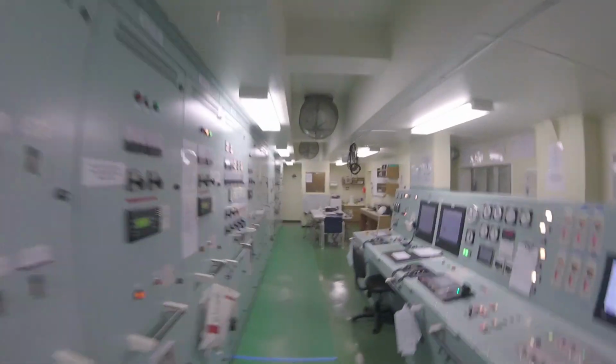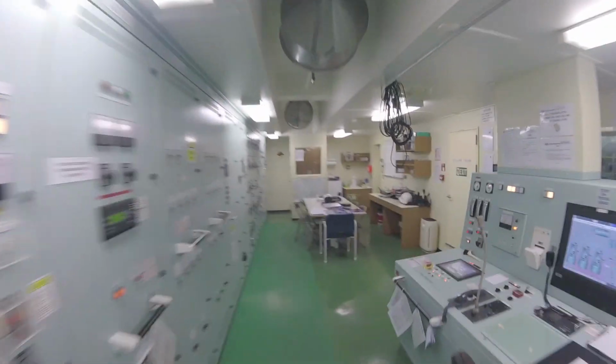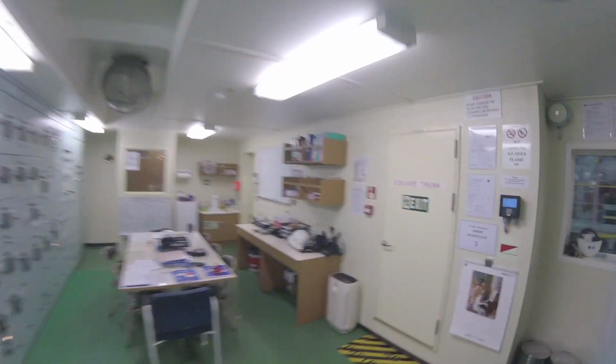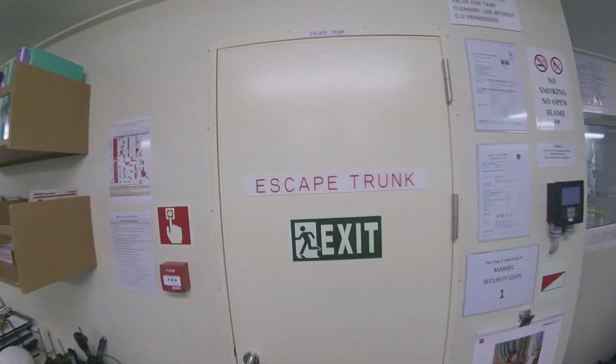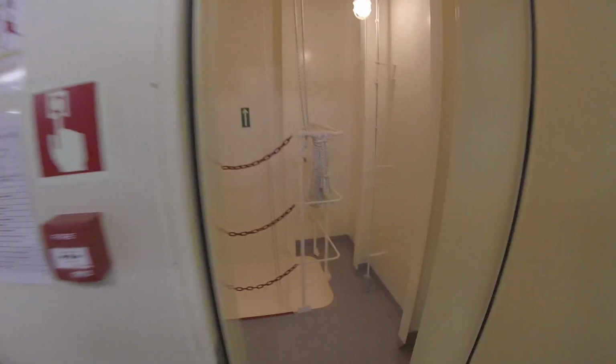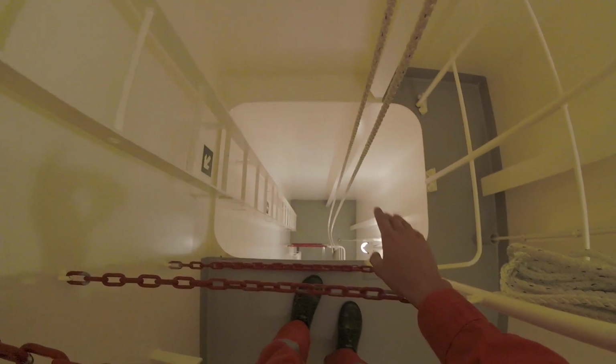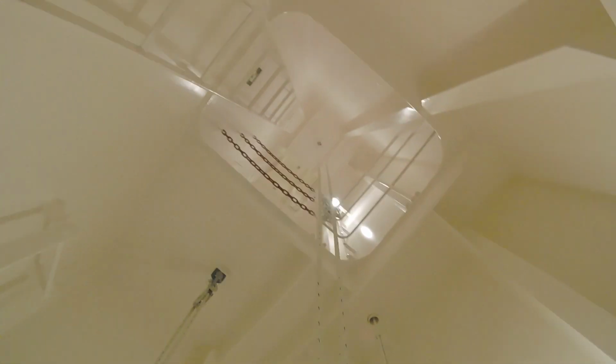Also, a part of our engine control room is an entrance to the engine room escape trunk. This escape trunk goes way down into the bottom platform of the engine room, and it leads into the upper deck.